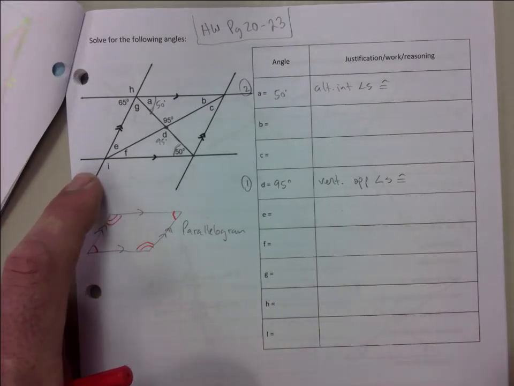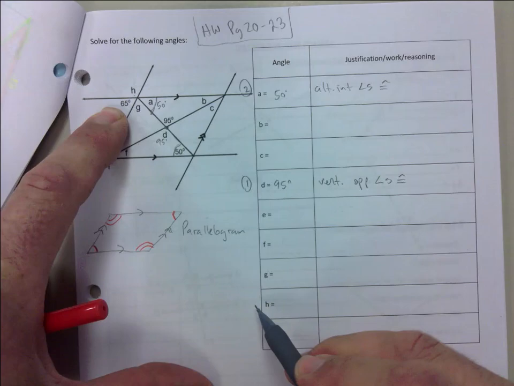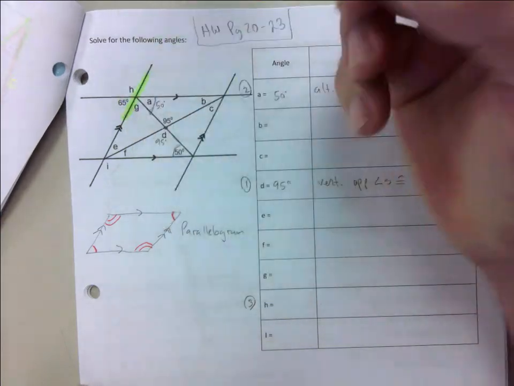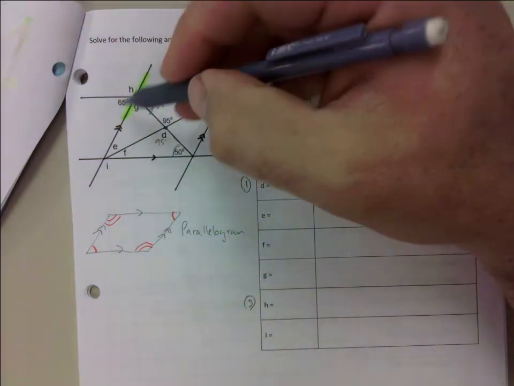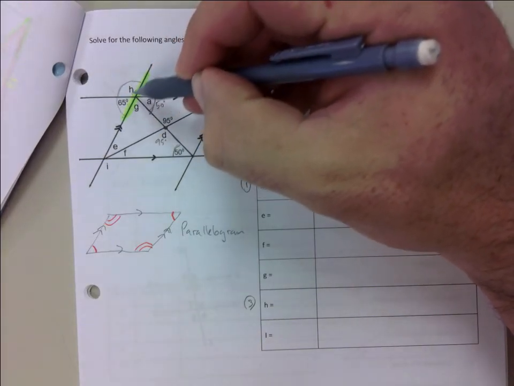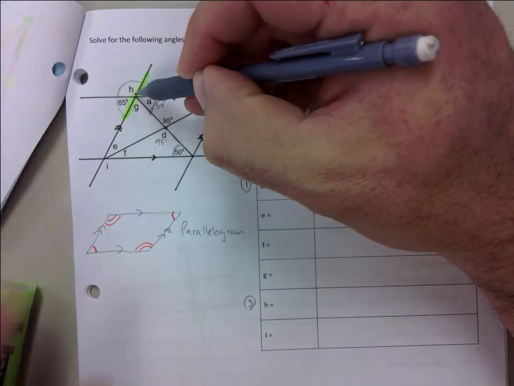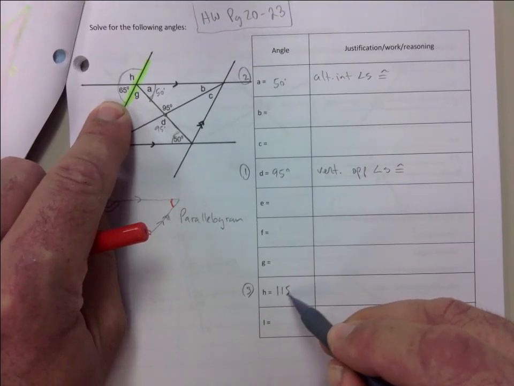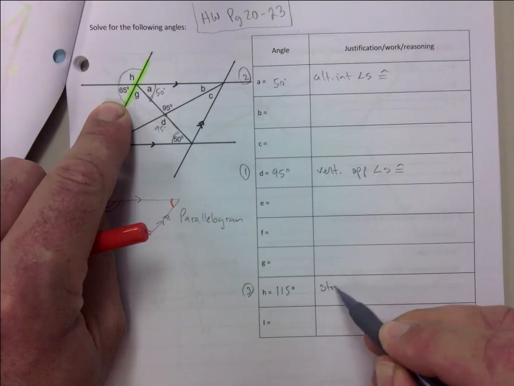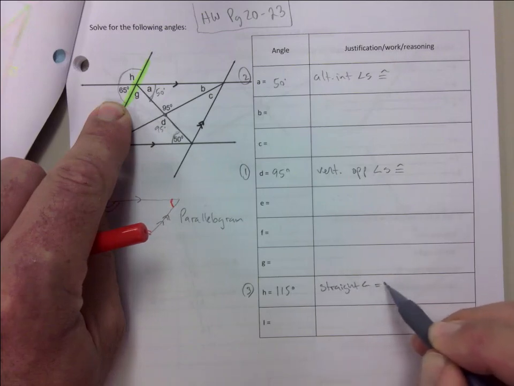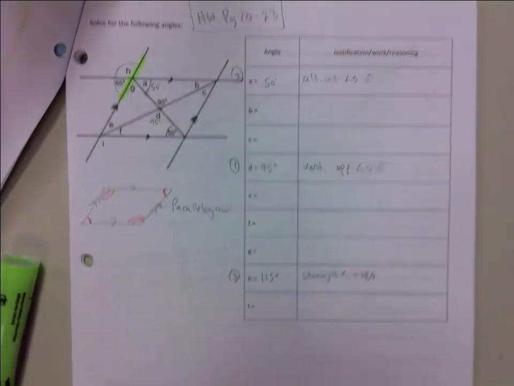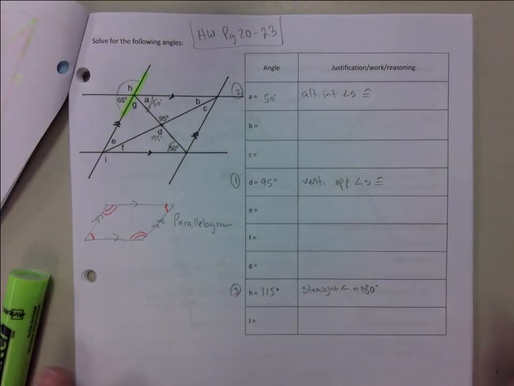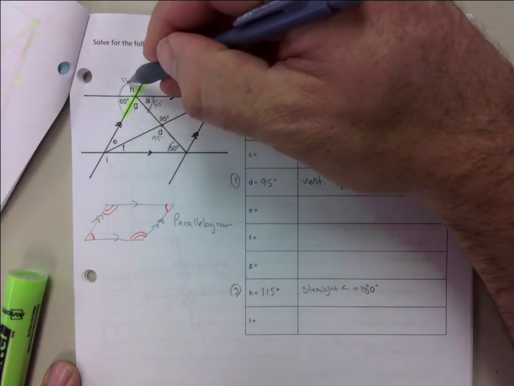Okay. Next, I'm going to use H here. I'm going to do that one next. Third, Y. I'm going to highlight this. There's a straight angle right here. And that means that these two angles here must be supplementary. They add up to 180. That's right. So H is my third. So what is that? 115. And I use a straight angle is equal to 180. All right. So we've got that maybe right in 115 here.